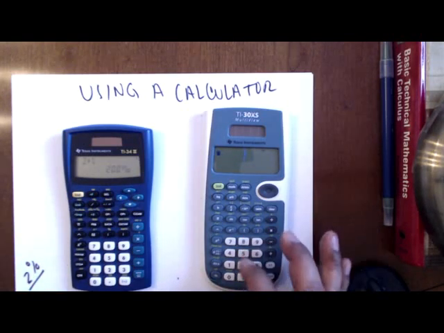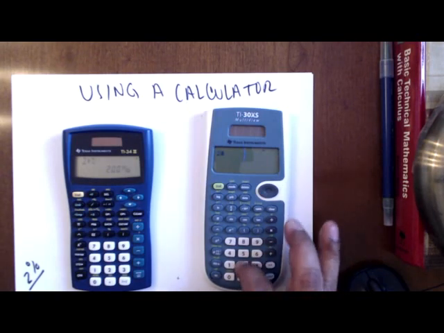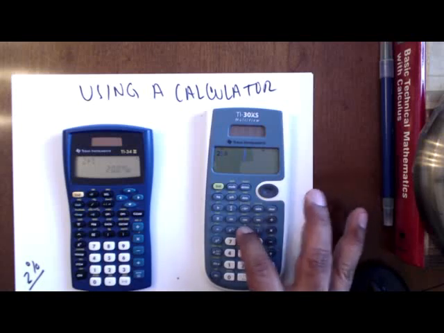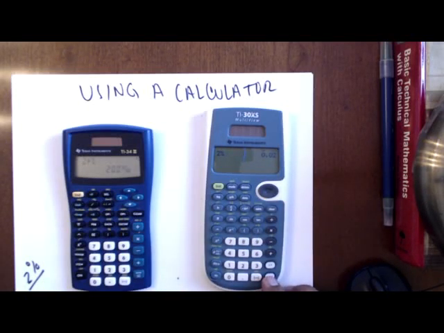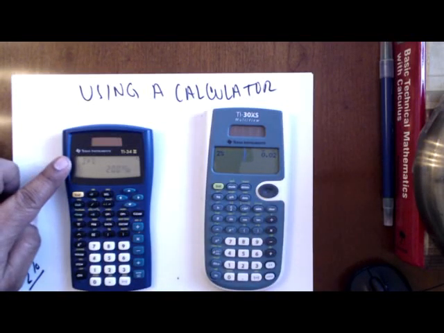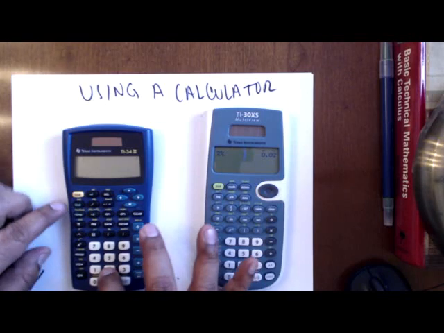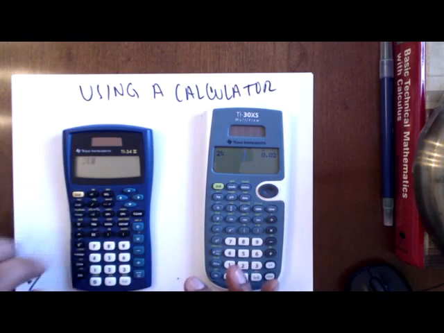Okay, let's do it here. 2, we look for the percentage here, 0.2. So this is the wrong step. We have to clear it. We have to figure out how to do percentage. So it's 2, enter. So that's the right steps.